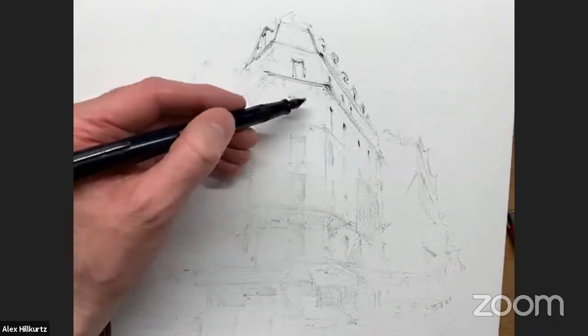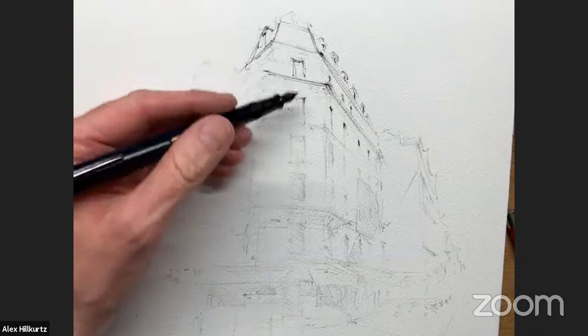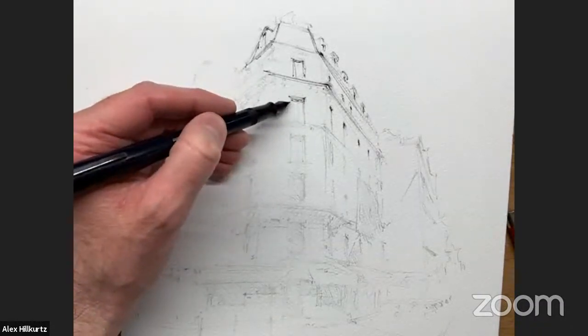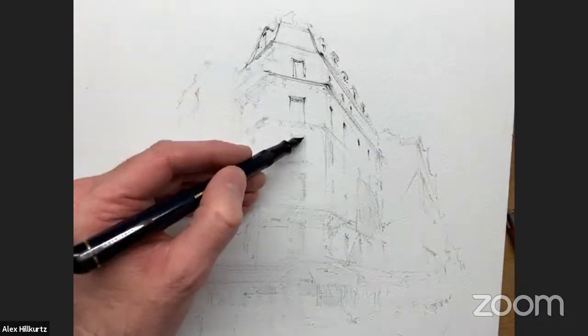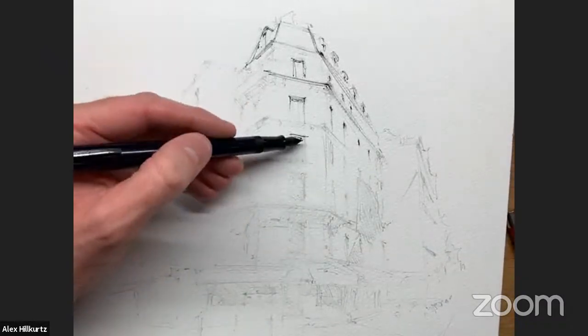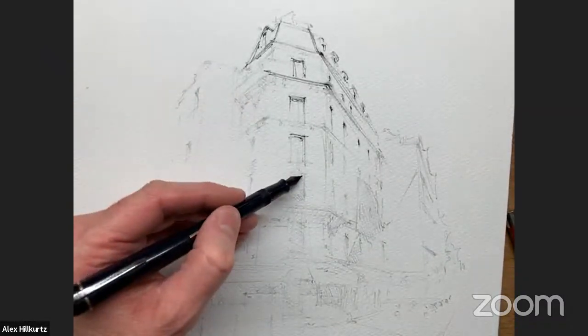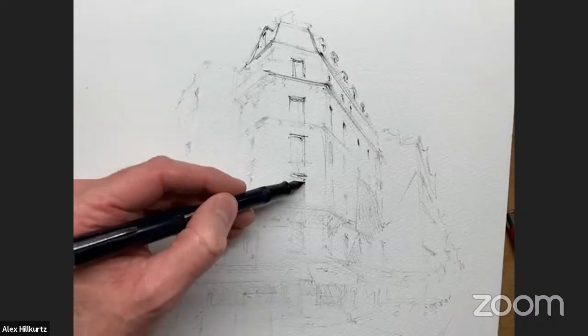It doesn't, we're not making a perfect illustration. You know, I kind of want to keep some of the life to these things. So it's okay if some of these details get a little out of focus.